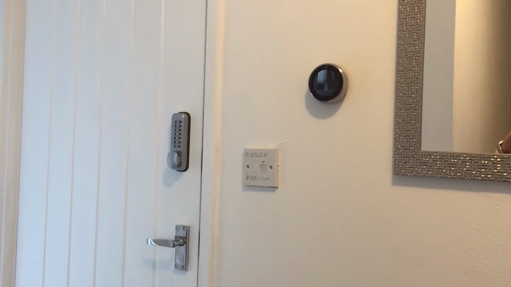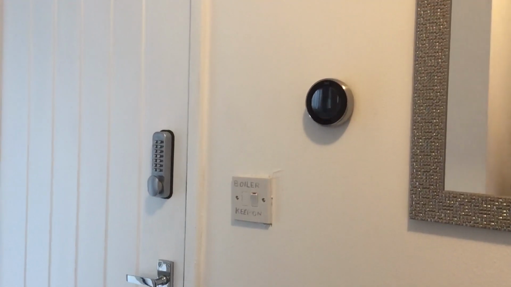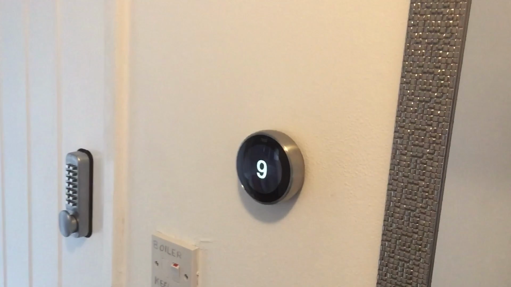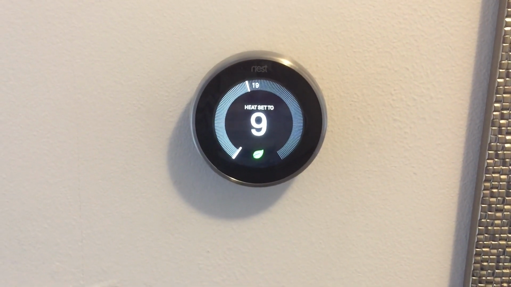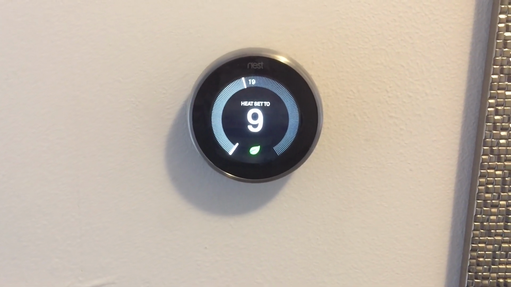The thermostat for the property is located at the top of the stairs, and when you get close it will self-illuminate.